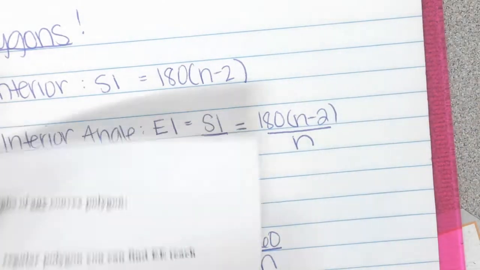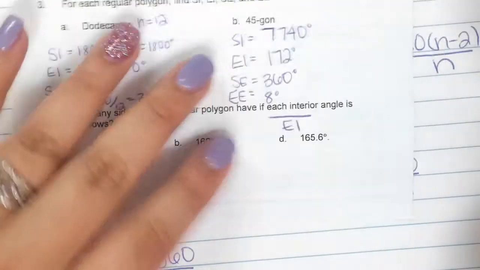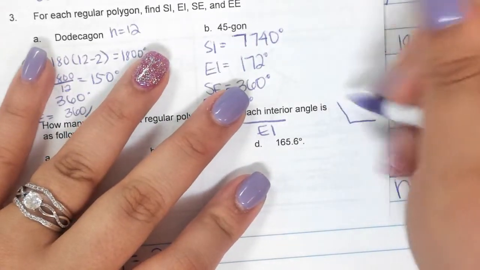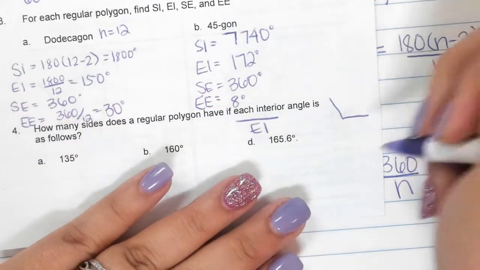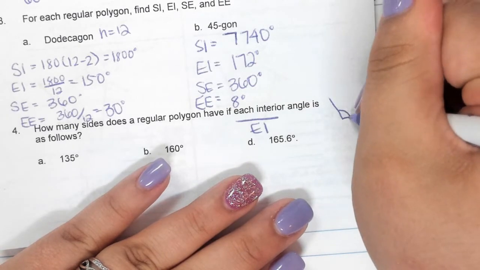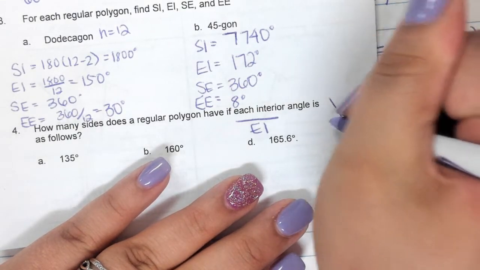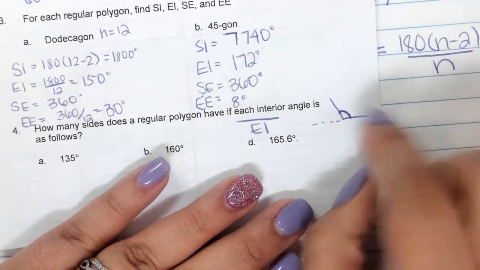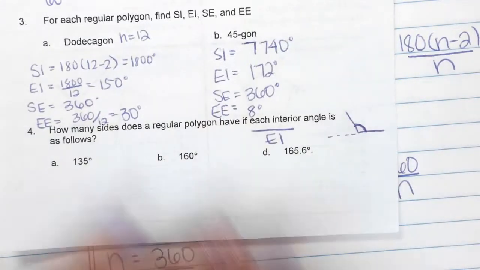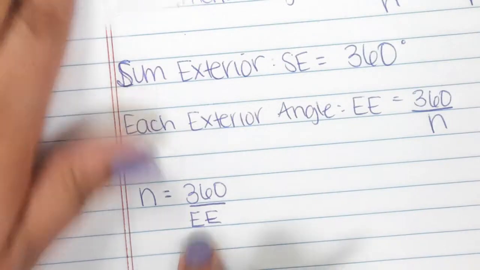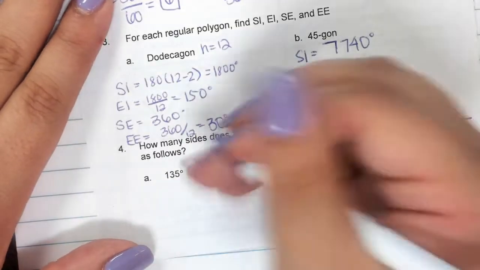But that's really complicated. What you need to know is that, pretend this is an angle in the polygon. Couldn't I technically find the exterior and then use my n formula right here? So that's what I'm going to do for all of these.